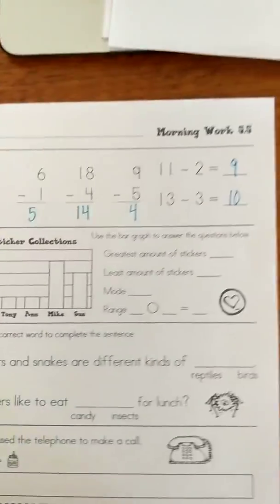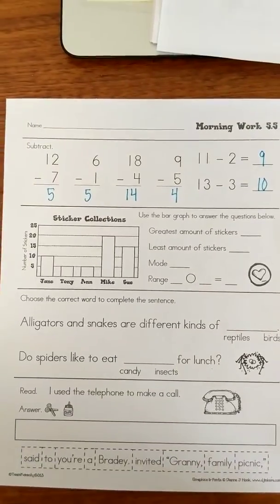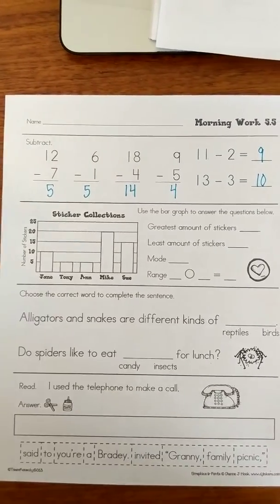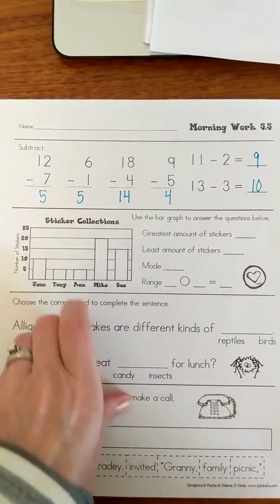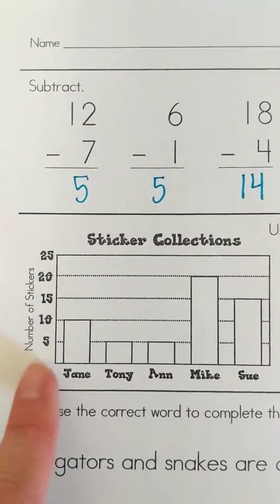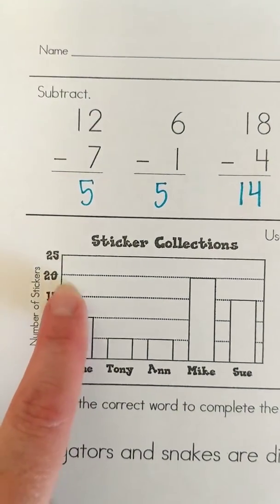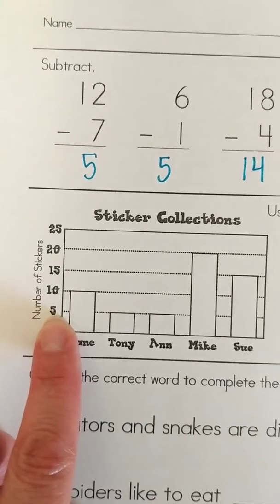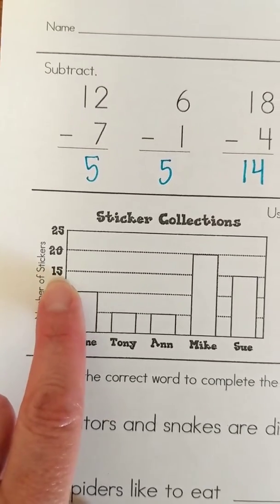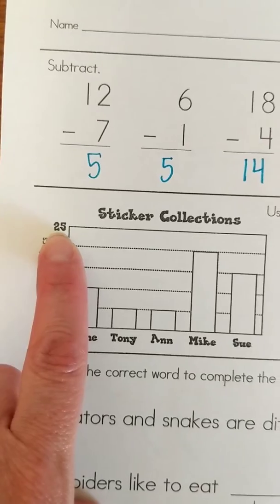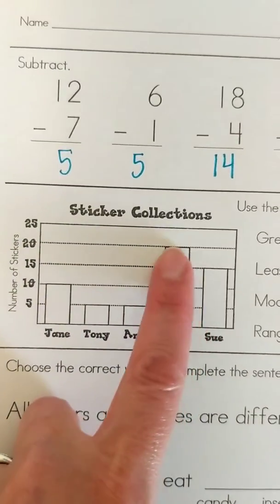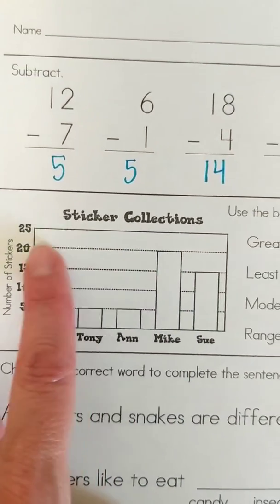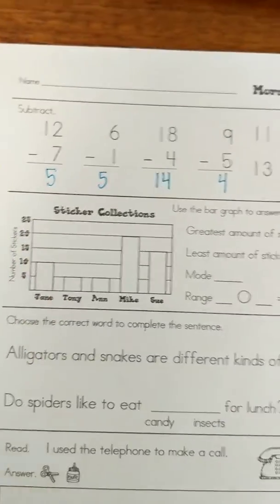Okay, let's go ahead. We'll do the graph together. So this is about a sticker collection. Now, if we look at our numbers, each of the lines on the bar counts by 5s. 5, 10, 15, 20, 25. So we need to make sure when we look at the bar that we follow it over to find out how many they're talking about.